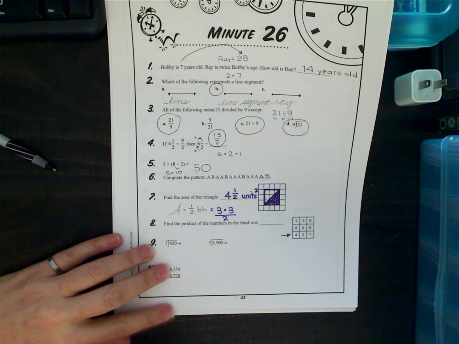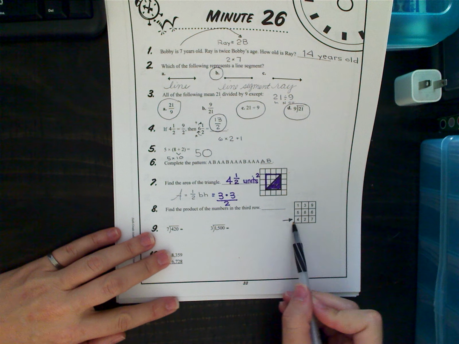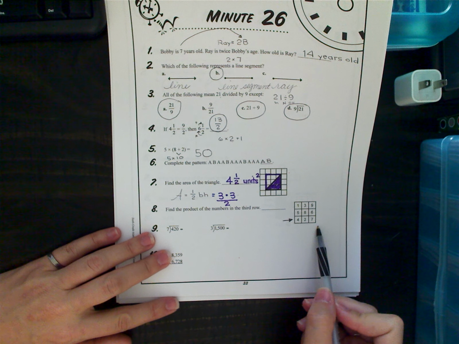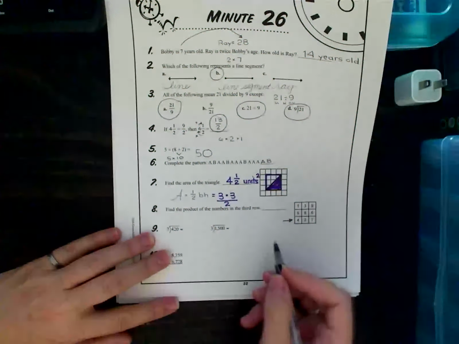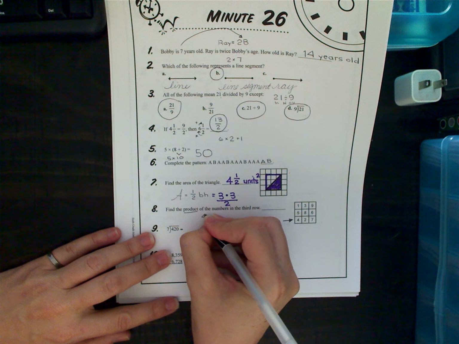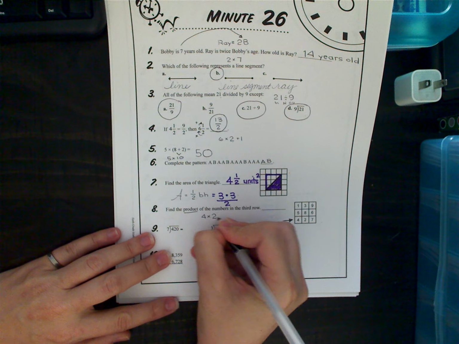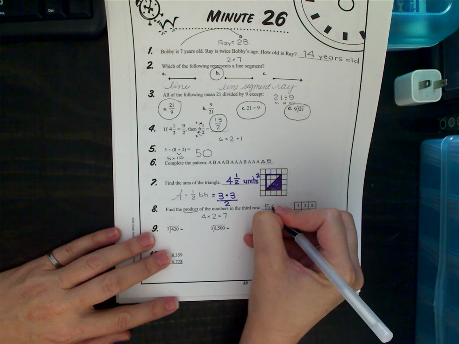Okay, then we have find the product of the numbers in the third row. Remember, rows we file into, like at the movie theater. Columns go top to bottom because they hold buildings up. We would call this horizontal versus vertical. We're going to find the product, so we're multiplying, of these numbers. So we have 4 times 2, which is 8, times 7, which is 56.